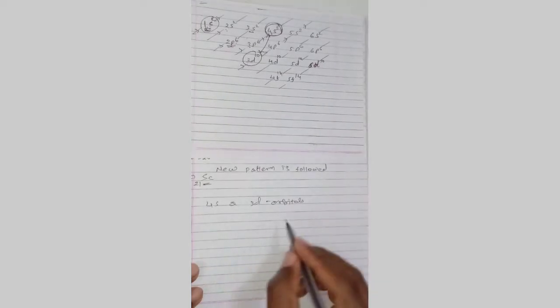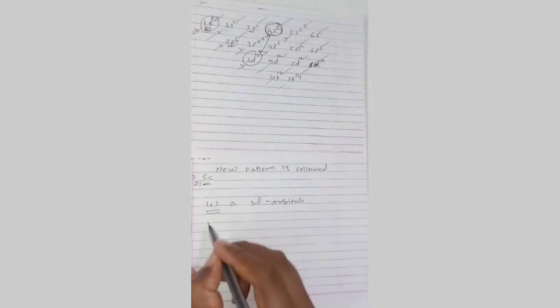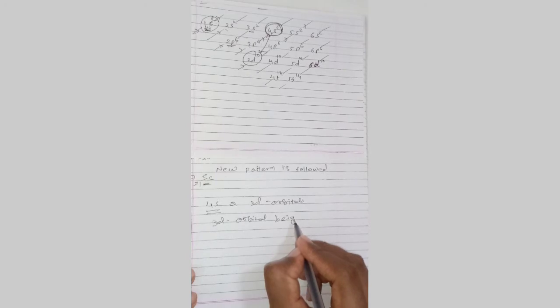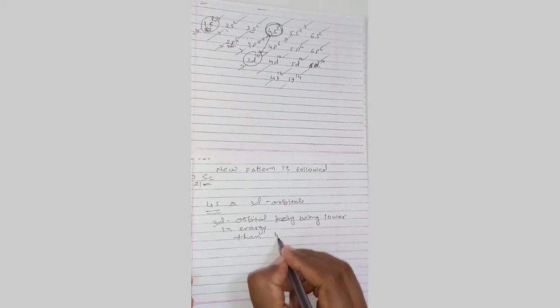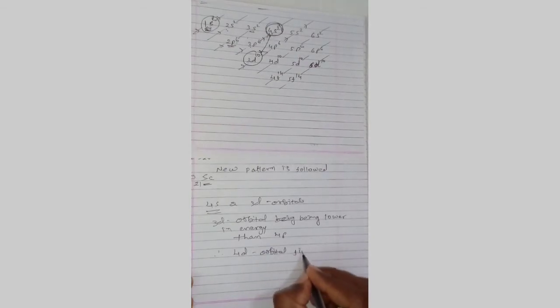Here 4s and 3d orbital, so here 3d orbital is lower in energy than 4p. Therefore 3d orbital is filled first.